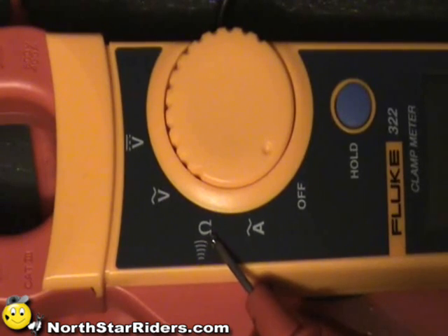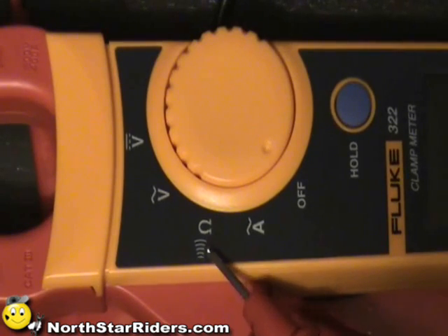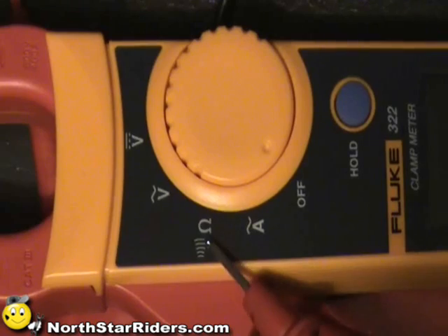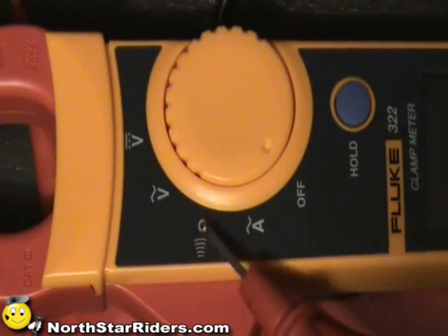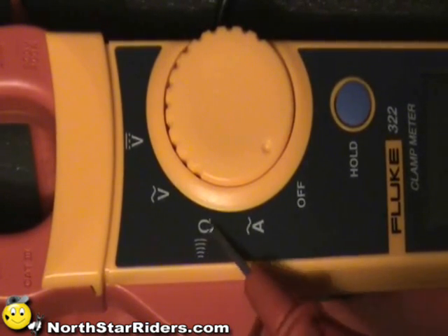This here is ohms, and that's basically just a noisemaker. If you have a complete path and there is the possibility of flow of current, and we'll see that in a little bit, basically this thing will beep. And ohms is a measurement also.